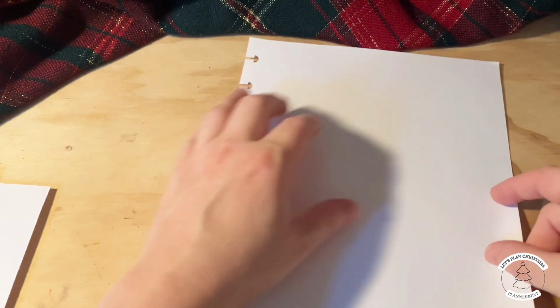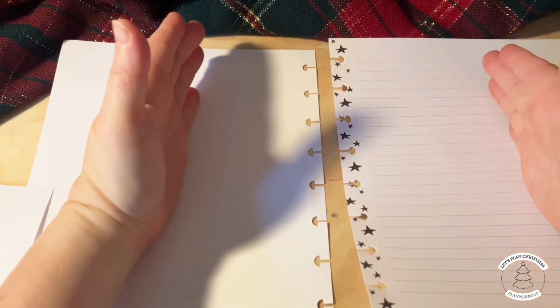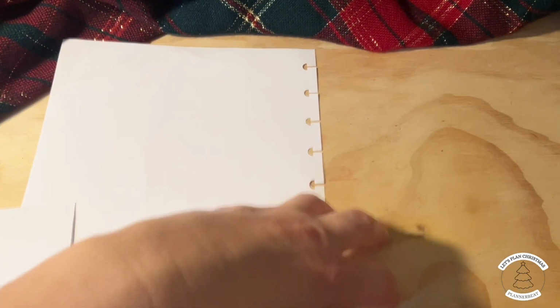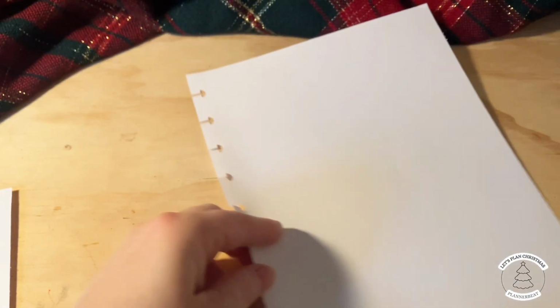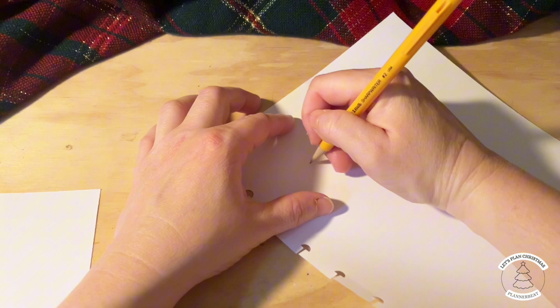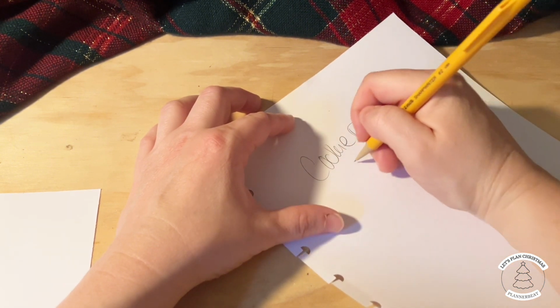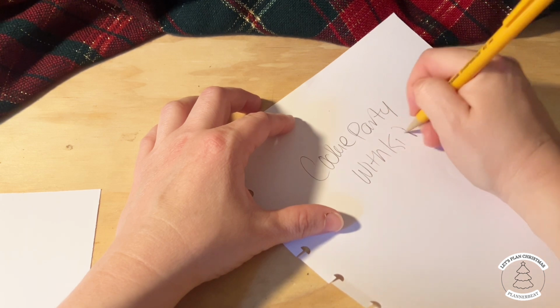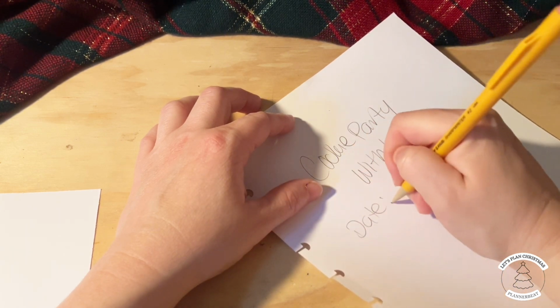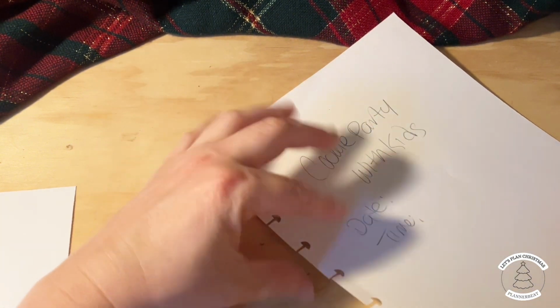I always like mine to be on this side so that when I open it up, the mind map and the activity log are on one spread. So that's how it works for me. So in pencil, because I want to decorate this page and stuff, but I don't have time to do that here on camera. So we're going to say cookie party with the kids. There's a date, time, and then whatever else. We don't have that information right now.